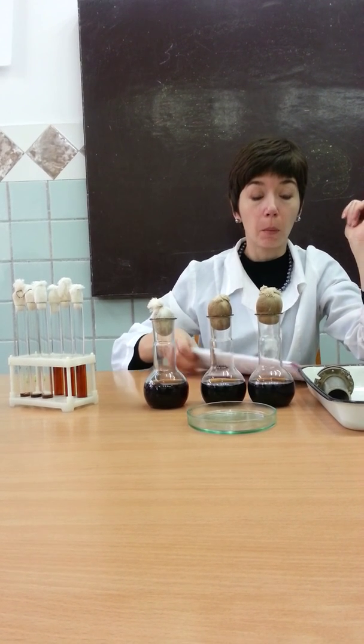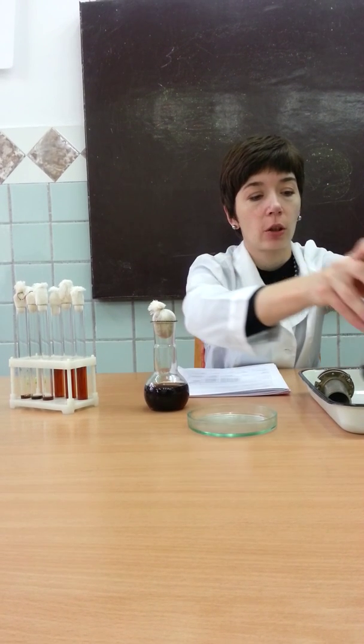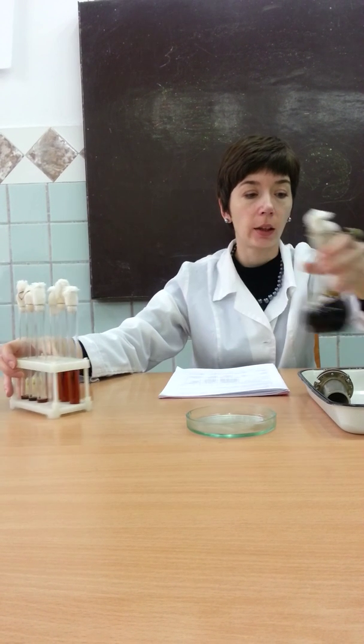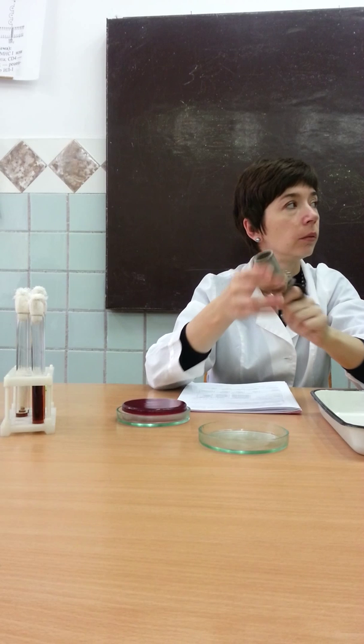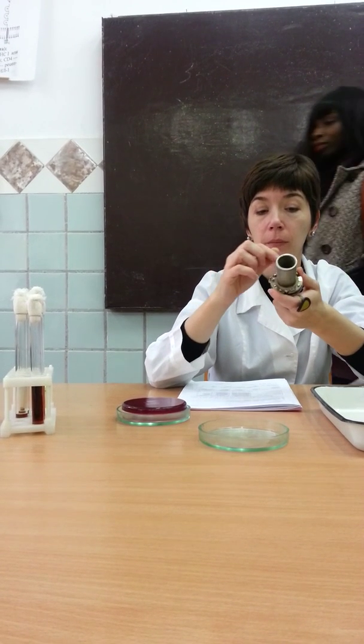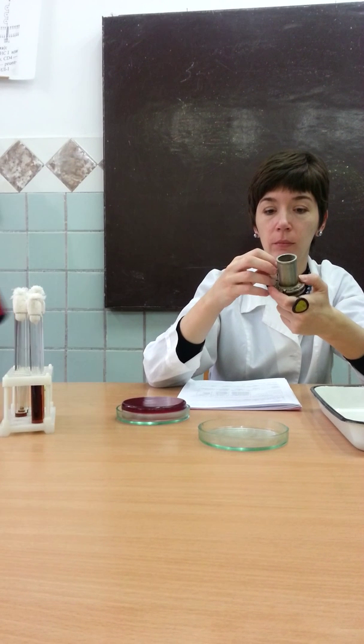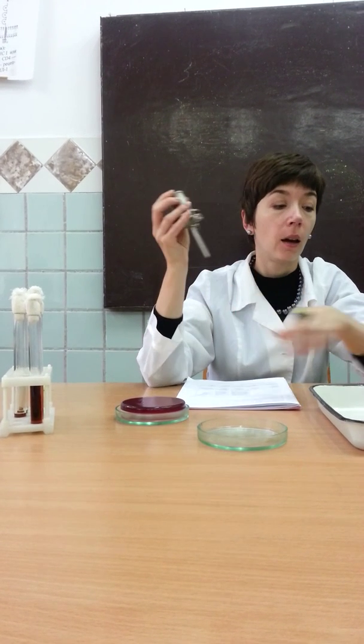The next method which helps detect coli index and coli titer is the membrane filtration test. It's a petri dish. We put special filter paper in this.